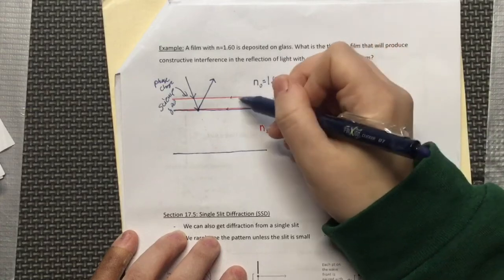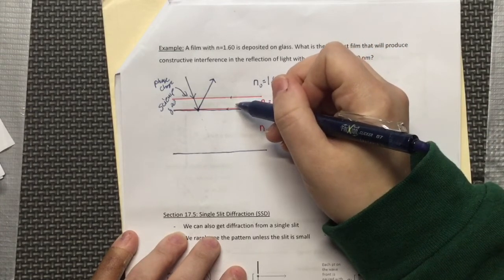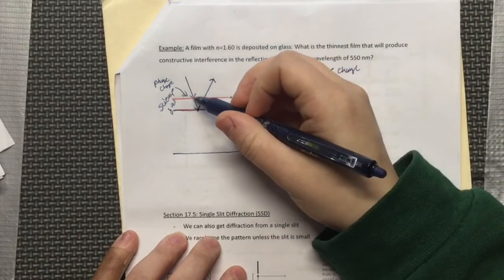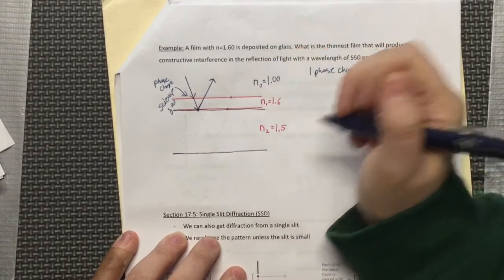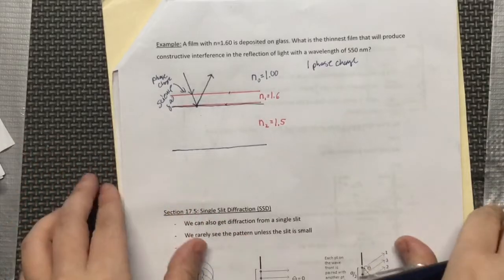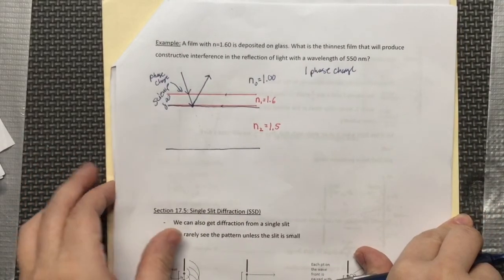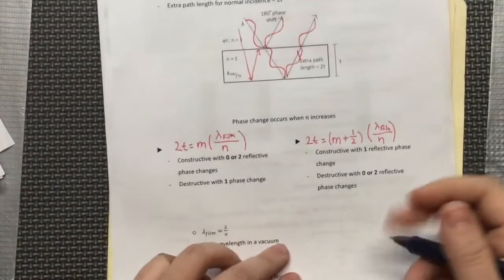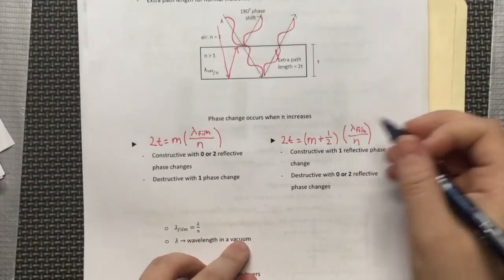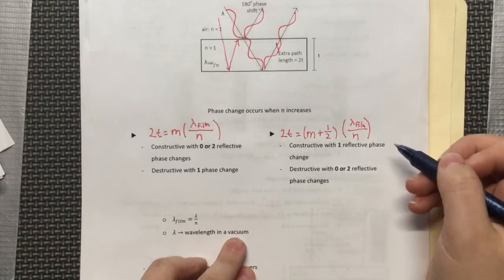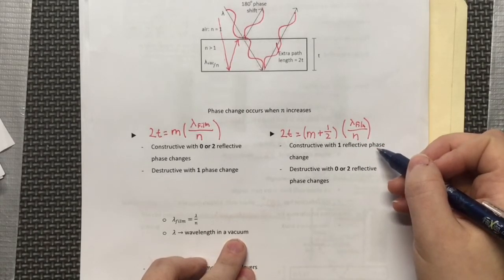We only care about the science goo. We don't care about the glass. So we only count the phase changes in the film. Looking at that, we have 1 phase change and we're looking for constructive interference. That means that we are going to want to use this equation here, constructive with 1 reflective phase change.